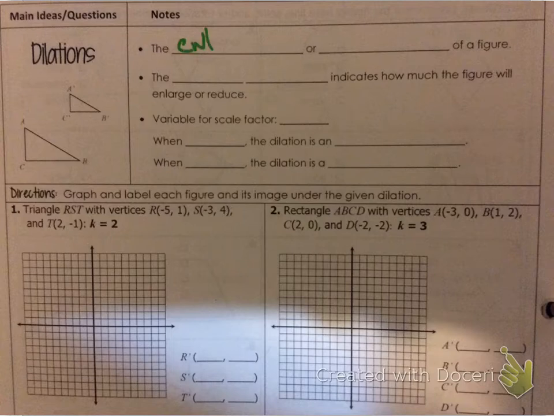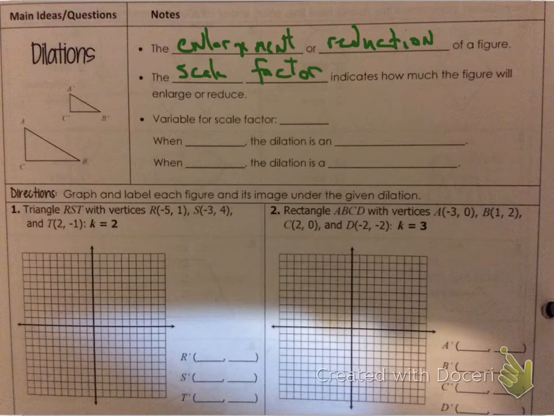Dilations are the enlargement and/or reduction of a figure. The scale factor tells you how much you're going to enlarge or reduce. The variable for the scale factor we like to use is k. If k is greater than 1, then we have an enlargement, so it got bigger. And if k is less than 1, the dilation is a reduction.